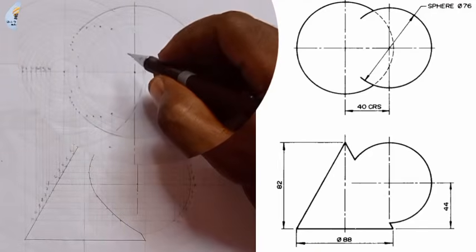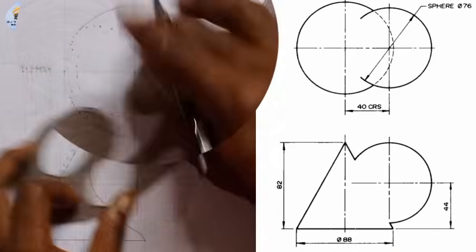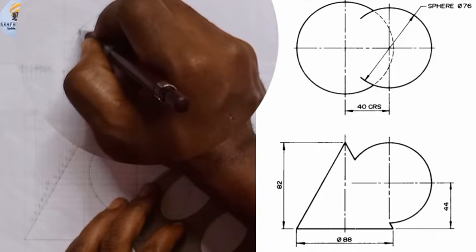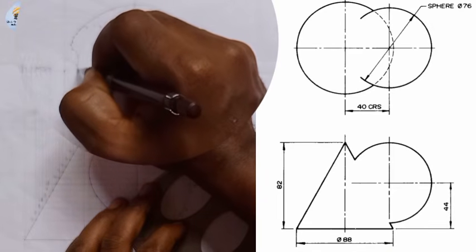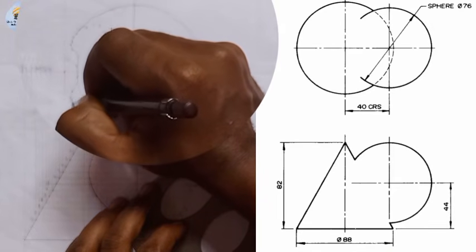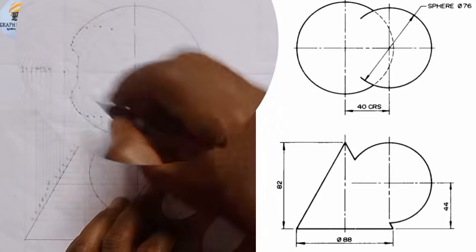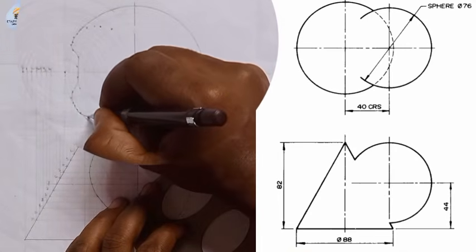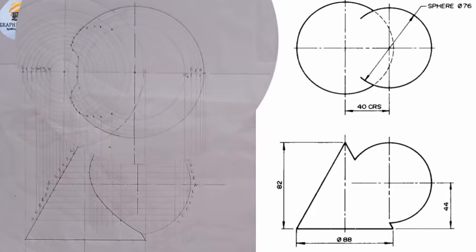So if I want to move this, I'm going to connect all this together here with my French curve, or I just use my hand just to save time. And the rest will be more of a hidden line, right? Like this.